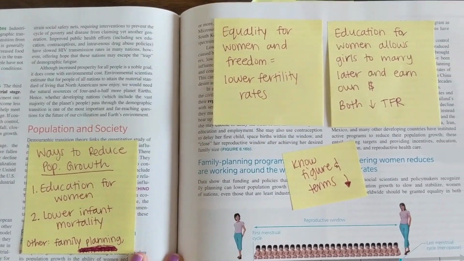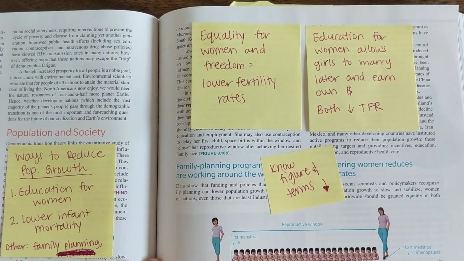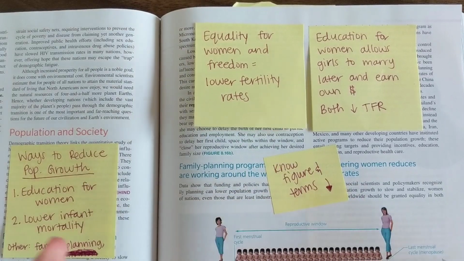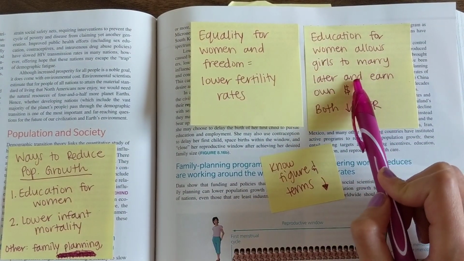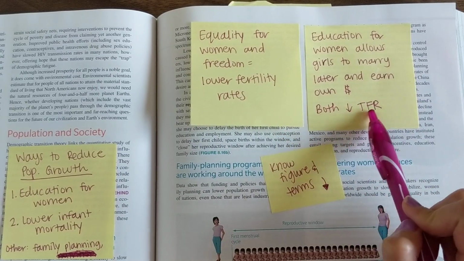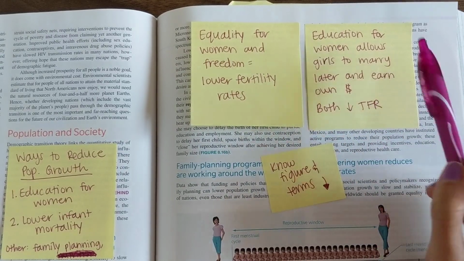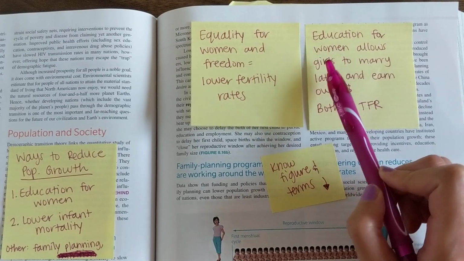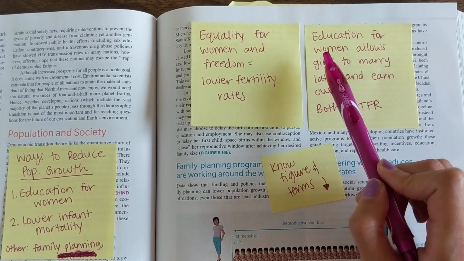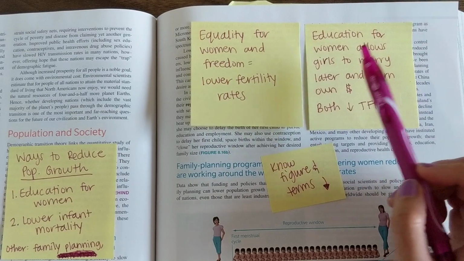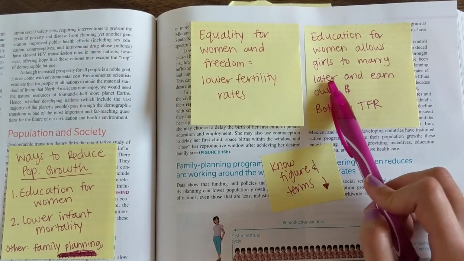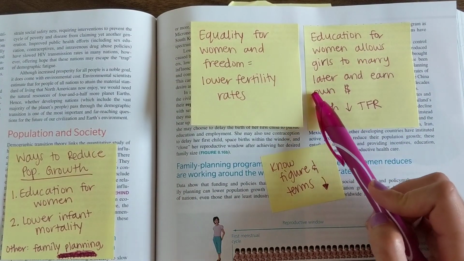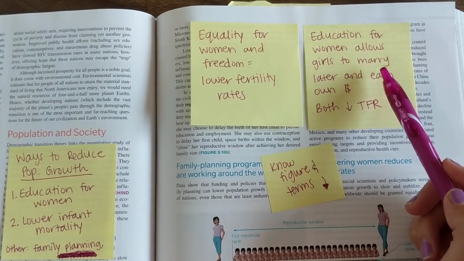Okay, so equality and freedom for women equals lower fertility rates. Why is that? Education for women allows girls to marry later and earn their own money, and both of these things are going to lower the total fertility rate. When girls go to school, go to college, or get a career, a job, they don't have to rely on anyone else for survival needs. So they can choose to marry later, and then they can choose to have kids later.